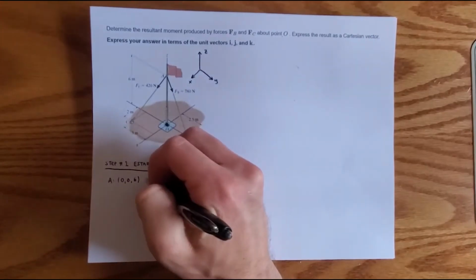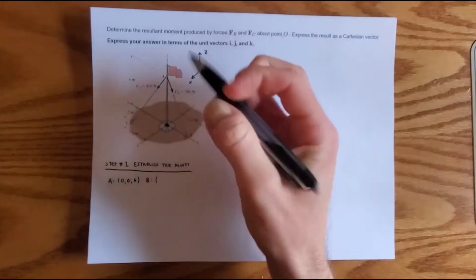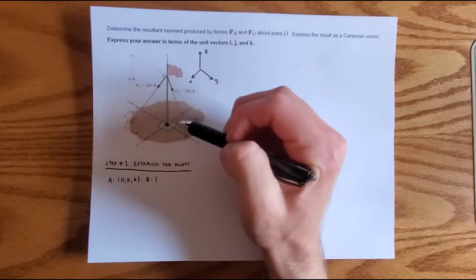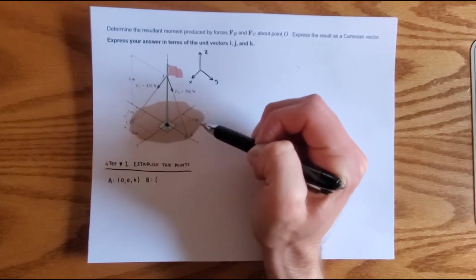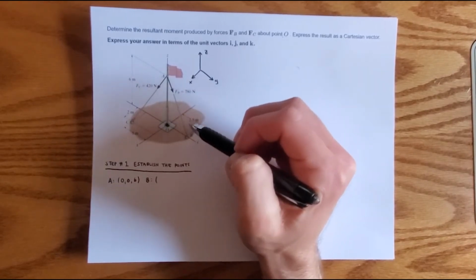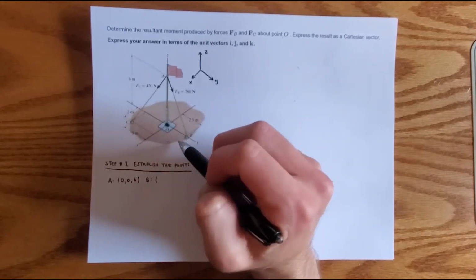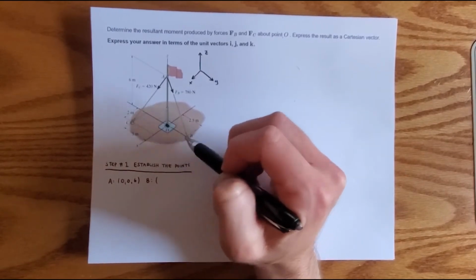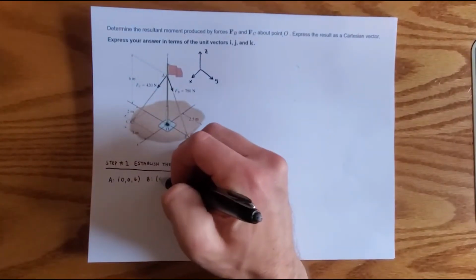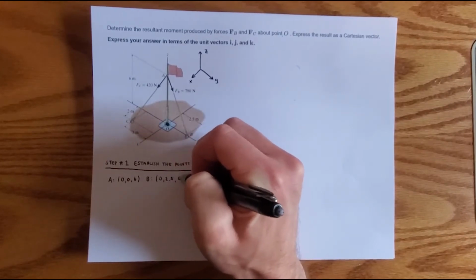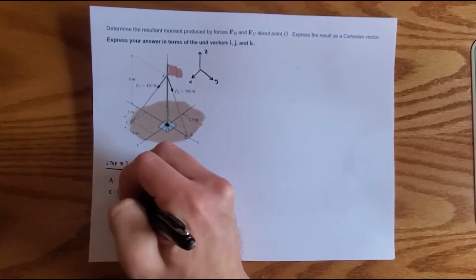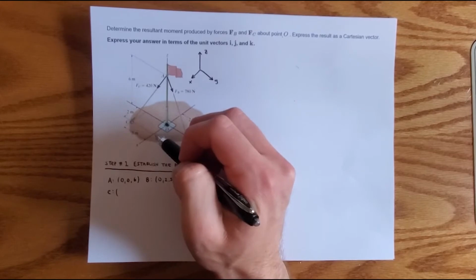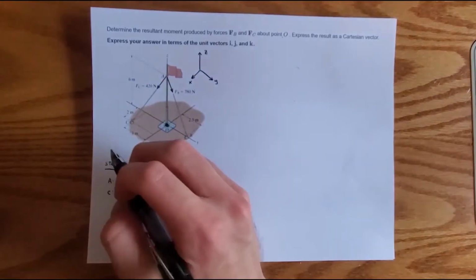If we look at B, B is on the ground. It's this point right here that the cable is attached to. It is 2.5 meters this way in the Y, and it's on the Y-axis over here, so that means that basically it doesn't have any X. So point B is going to be 0, 2.5, 0. If we look at point C, what we're going to see is 2 meters in the X, negative 3 meters in the Y, and 0 in the Z.